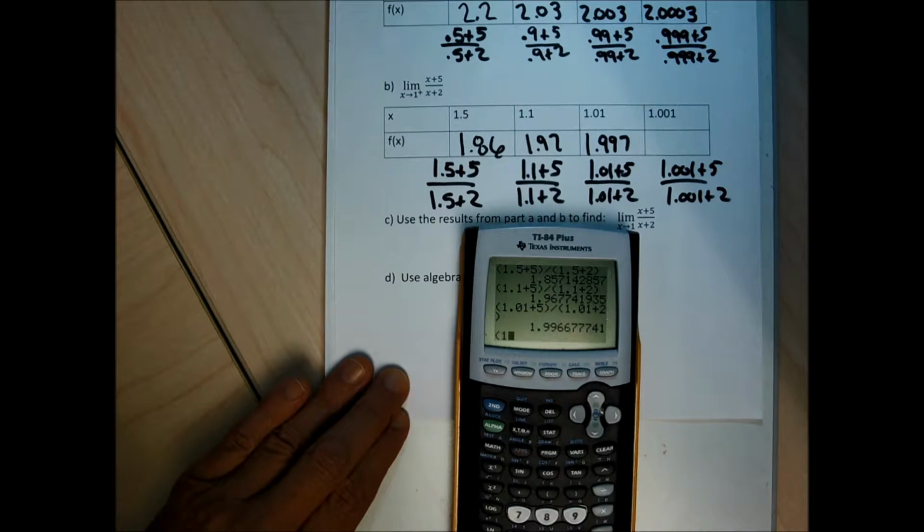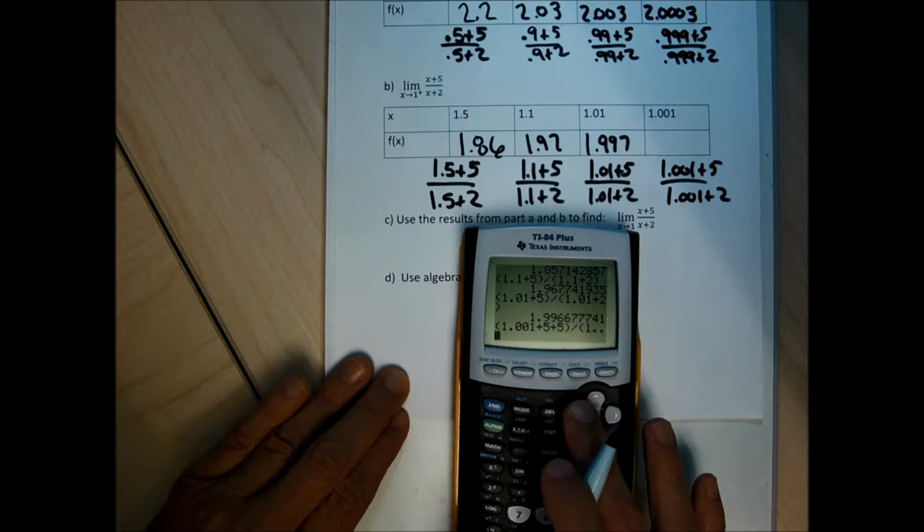Again, the tables probably won't make their way onto a test. I just want to expose you to another way to find a limit if you don't know what's going on here.